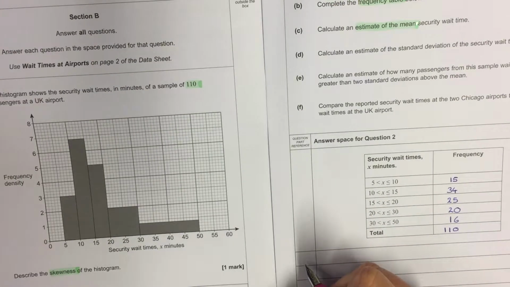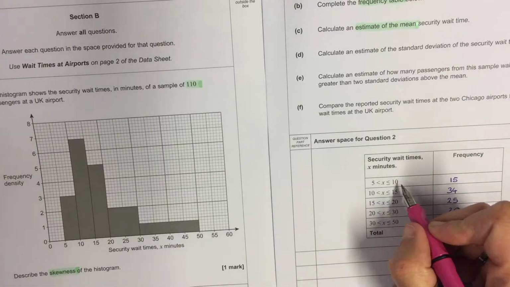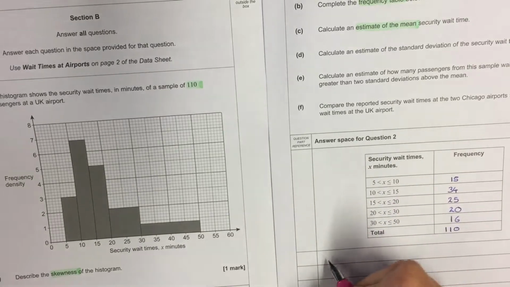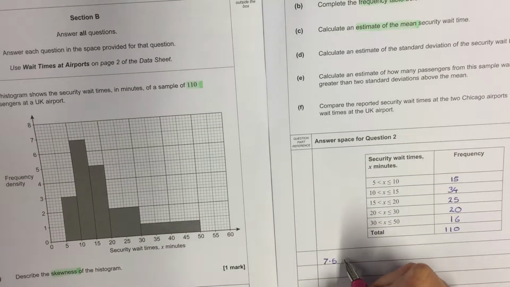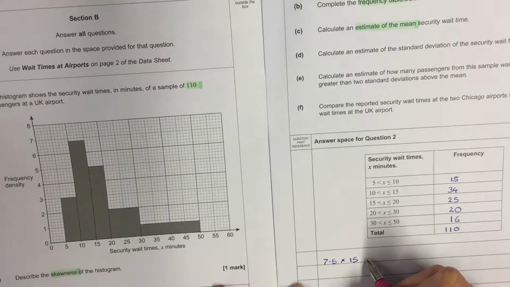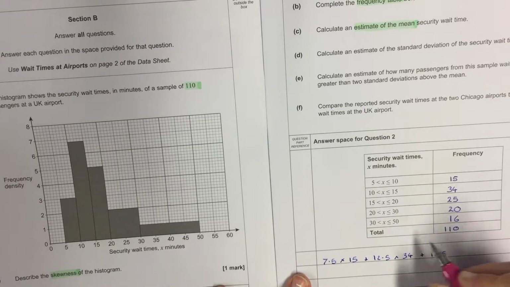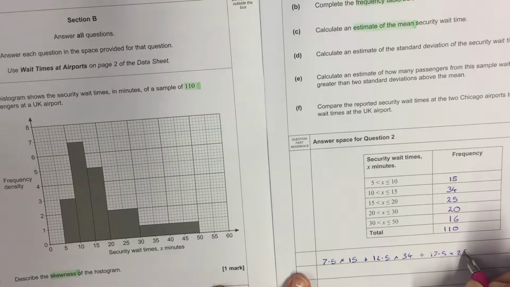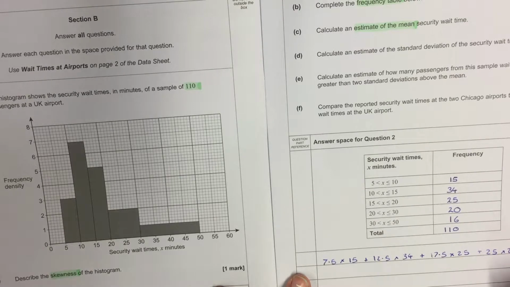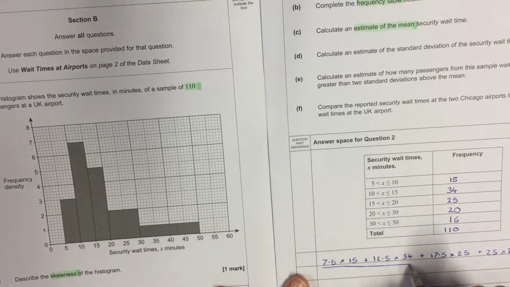So for part C, we're looking at the midpoint, so the midpoint here is going to be 7.5 times 15 plus 12.5 times 34 plus 17.5 times 25 plus 25 times 20 plus 40 times 16, and then we'll divide all of that by 110.